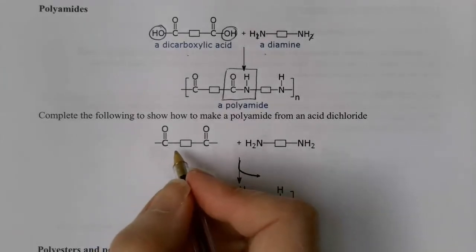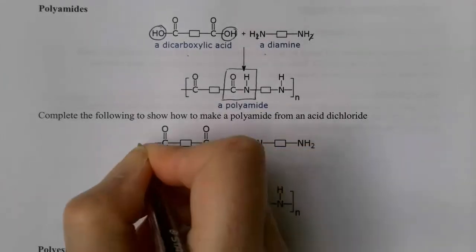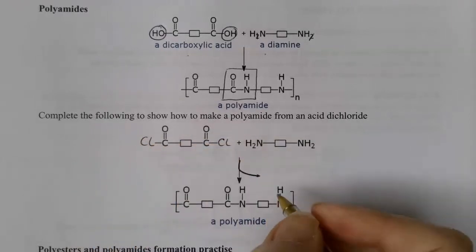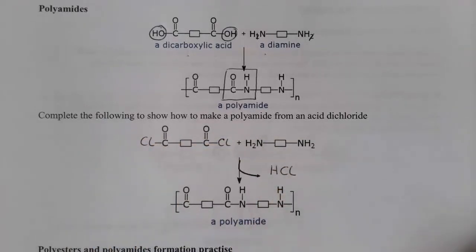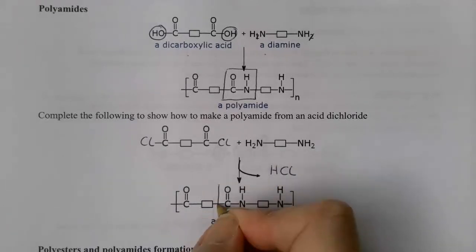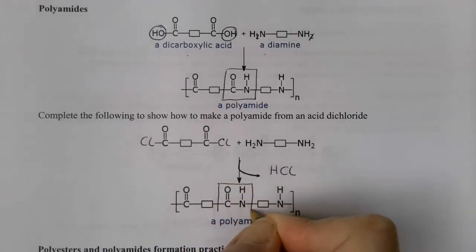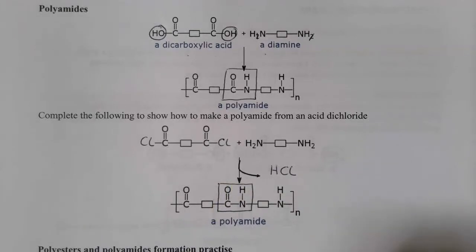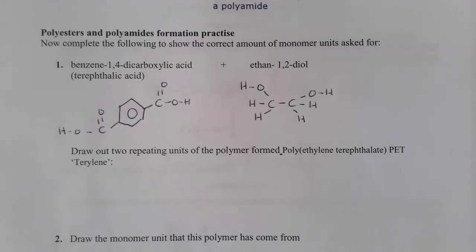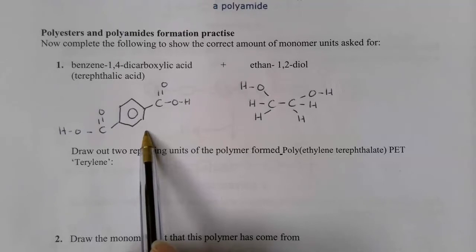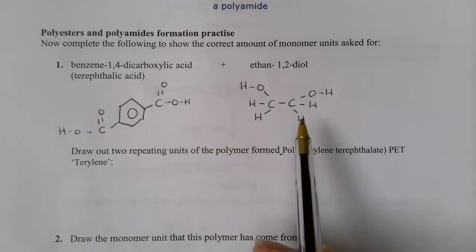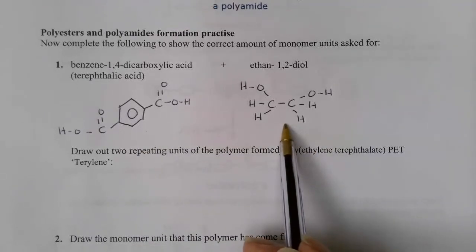I can do exactly the same using the diacid chloride, only this time instead of eliminating a molecule of water, I eliminate a molecule of HCl. But I get the same polyamide with the same amide link. So we're going to practice drawing a few more of these. So I'm going to start this time with benzene 1,4-dicarboxylic acid and ethane-1,2-diol.